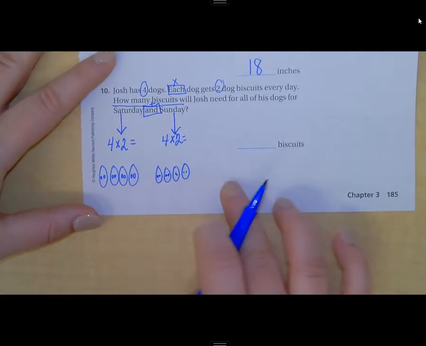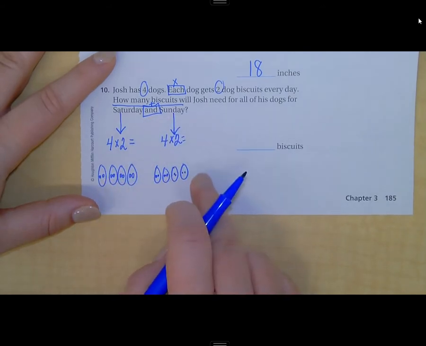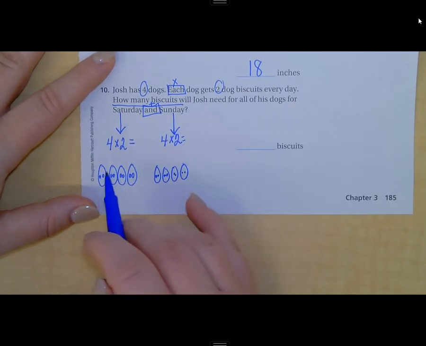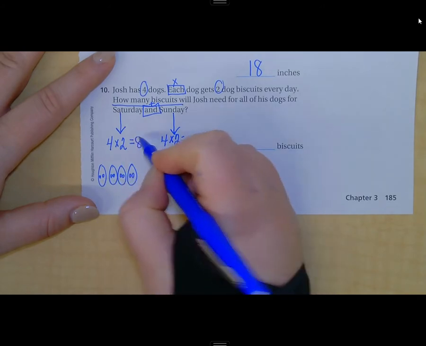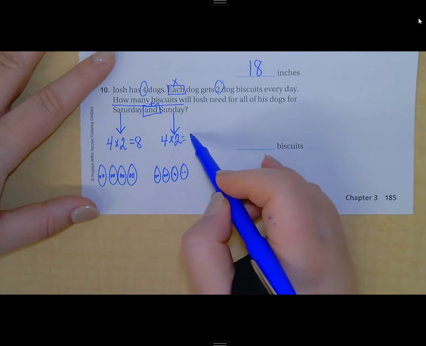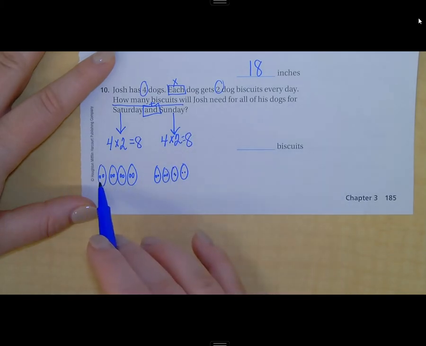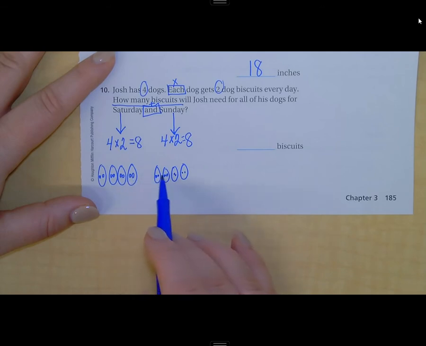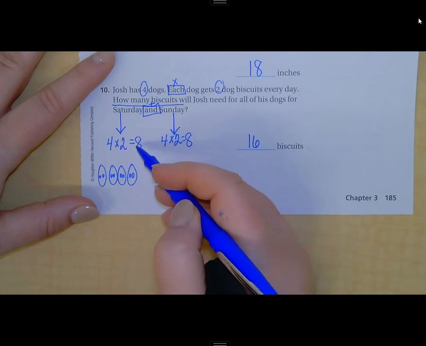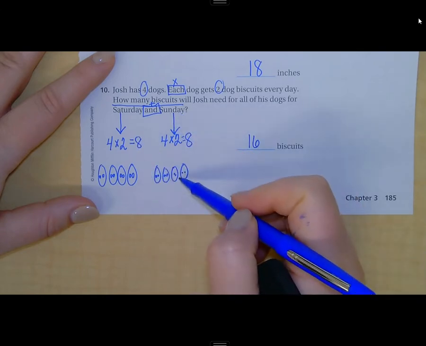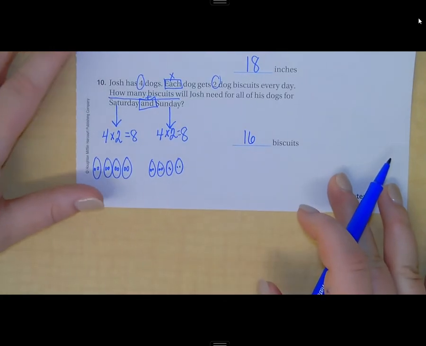Now I need to find the total for Saturday and Sunday. Because I have 2 in each, I can easily skip count by 2. So 2, 4, 6, 8. So I know that's 8. And that means that's 8. Now let's keep going across to get the total amount. 2, 4, 6, 8, 10, 12, 14, 16. You also could have got the total for Saturday, which is 8, and added it to the total for Sunday, which is 8, to get 16 biscuits.